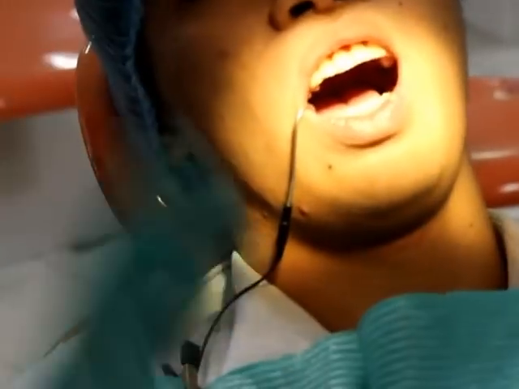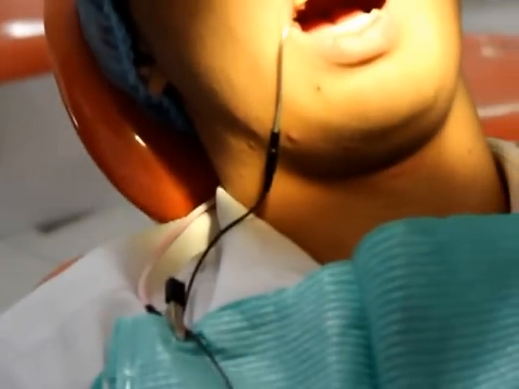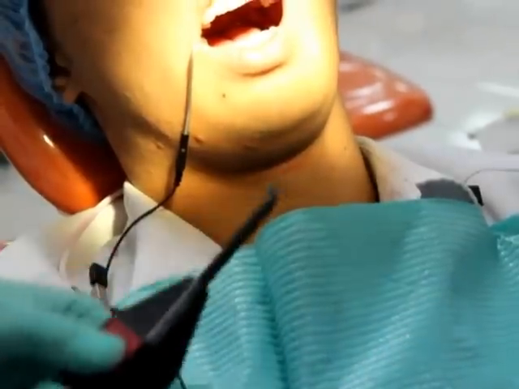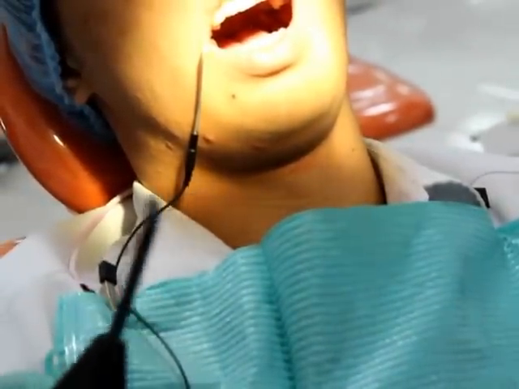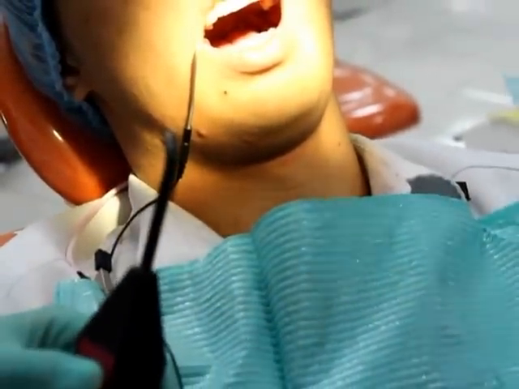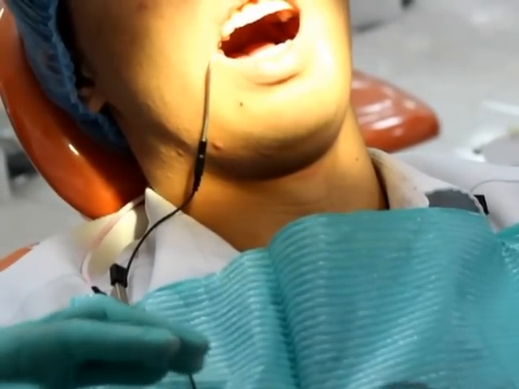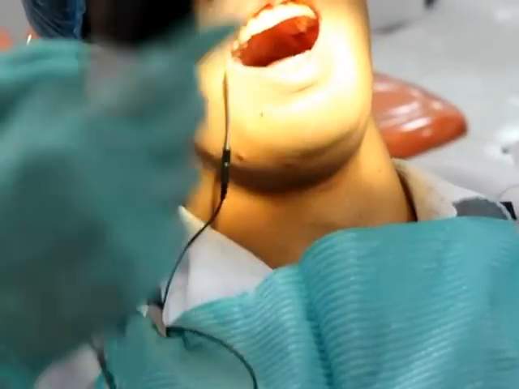And then instruction again. I will put something on your tooth. Once you feel it, raise your right hand. But actually, even if the patient does not raise the right hand, the patient will just jerk, so you stop. Example muna.